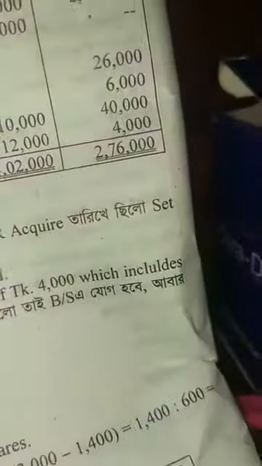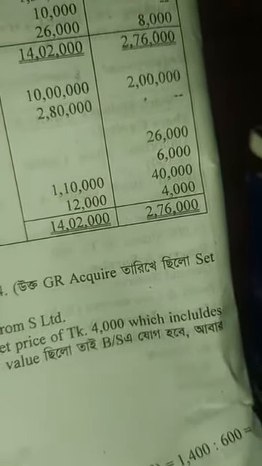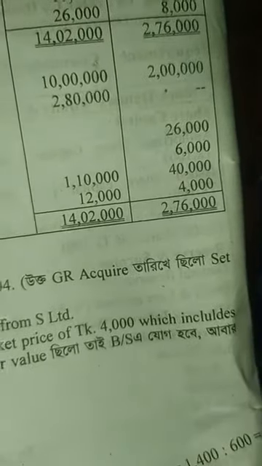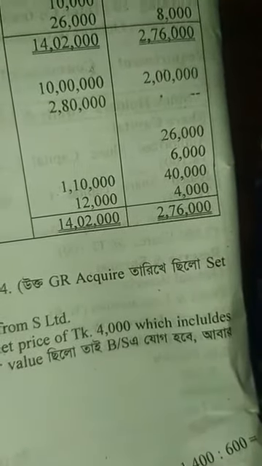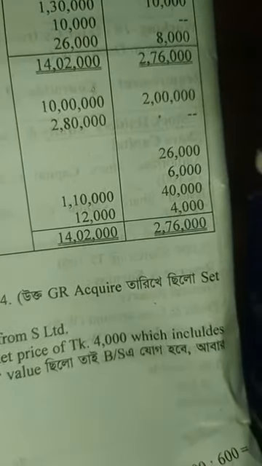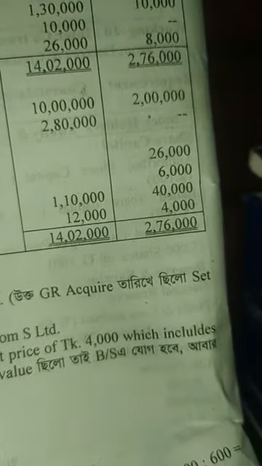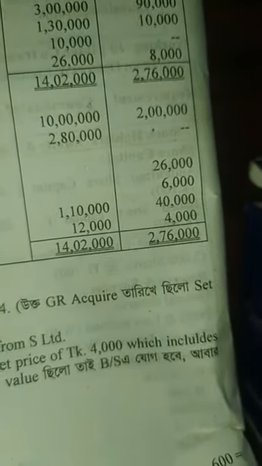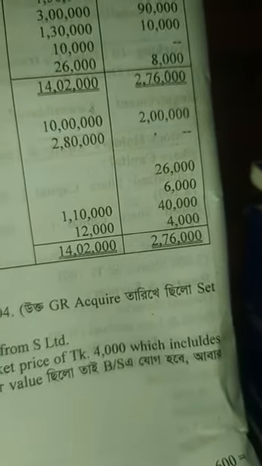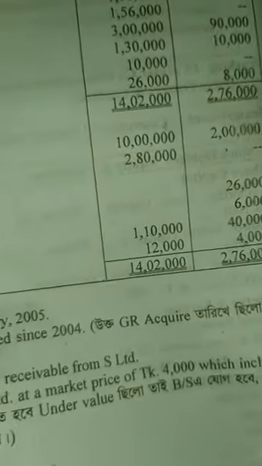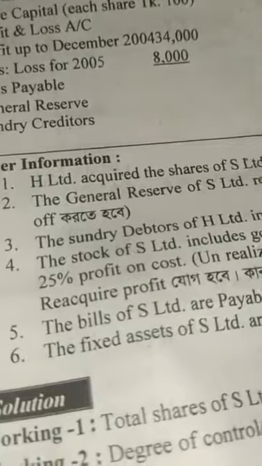You can see that the general reserve of S Limited is 40,000, full of 2004 last year. There is no general reserve of the current year of S Limited. So the full 40,000 will be capital profit or last year profit of the subsidiary company.